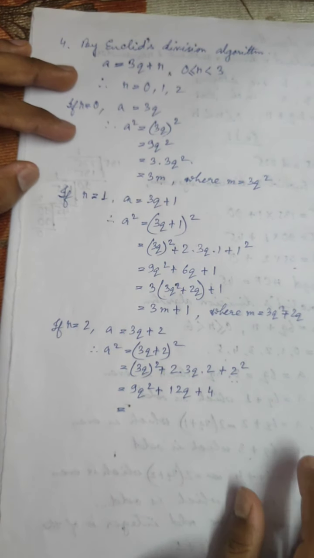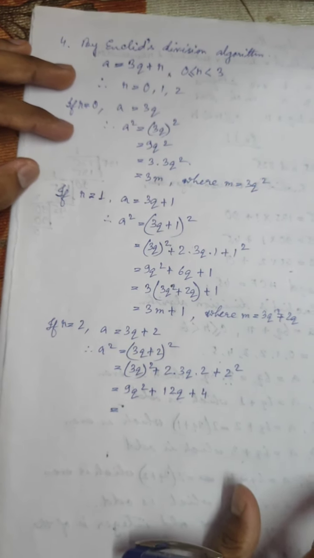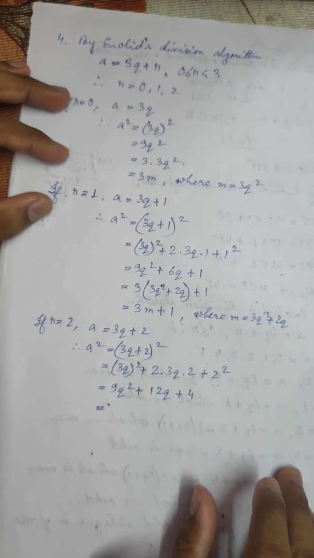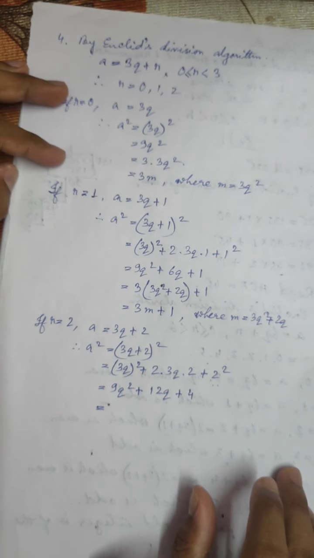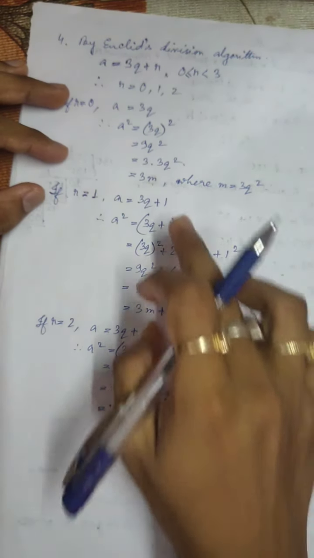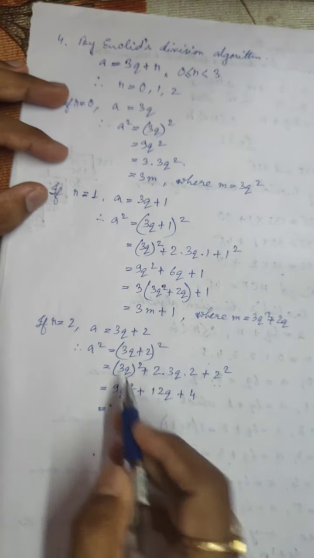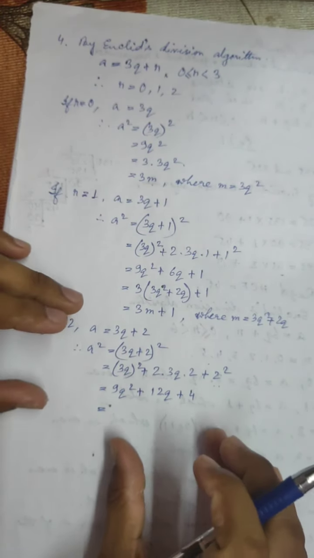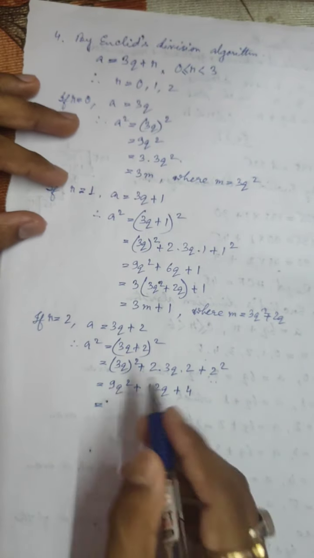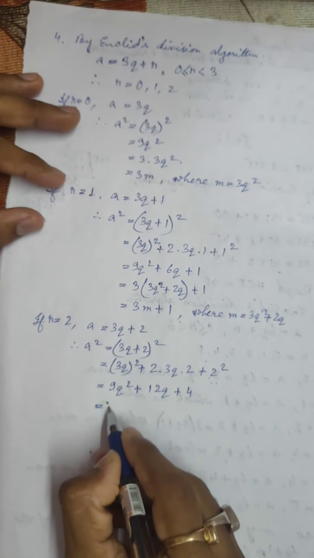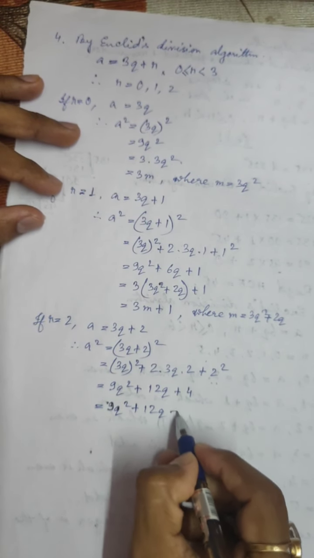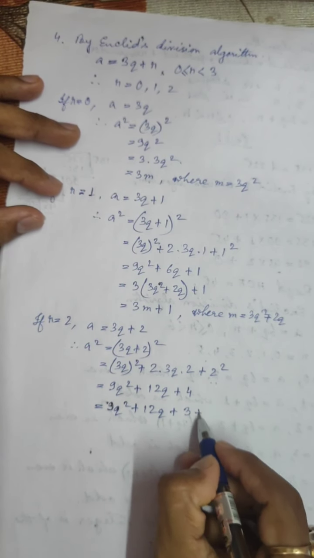We have already shown 3m or 3m plus 1, and now we need to rearrange this in order to bring this form. 12q plus 4, we have to write 4 as 3 plus 1.